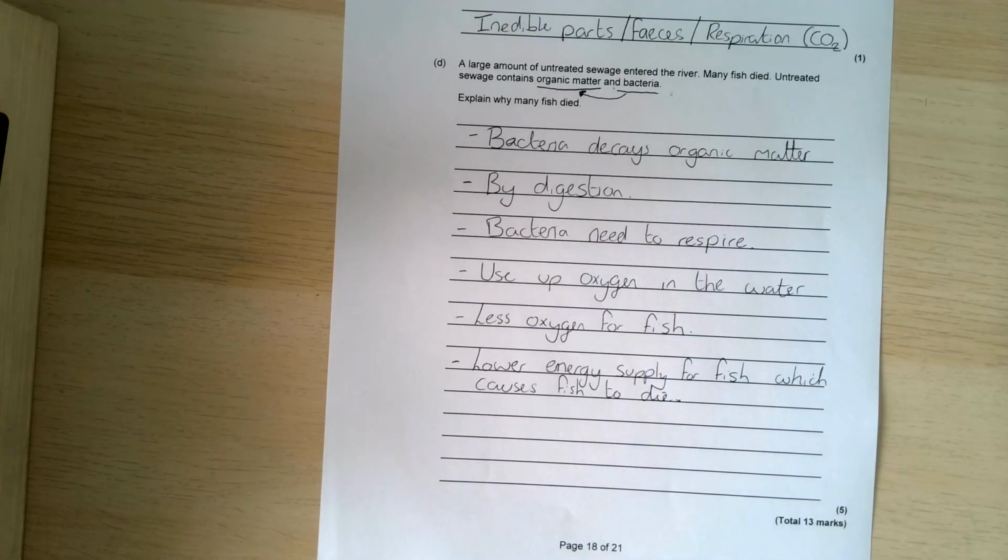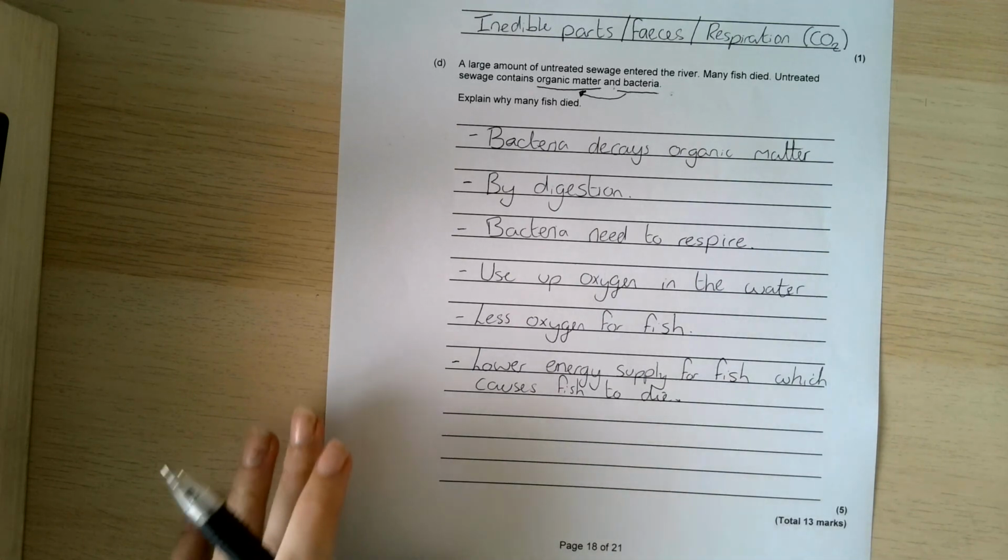Okay, so the bacteria decay the matter by digestion. Bacteria need energy to do this, which means they need to respire. To respire, they need to use up the oxygen in the water. If they use up the oxygen in the water, there's less oxygen available for the fish, which means the fish don't have the appropriate energy supply to keep them alive, which means they die. Alright, thank you very much.